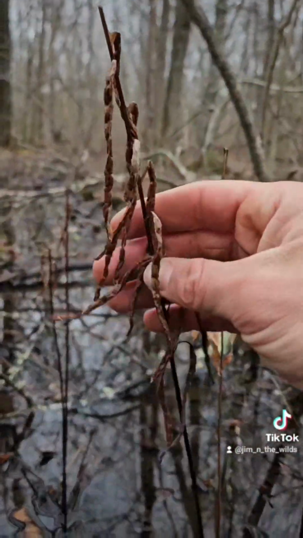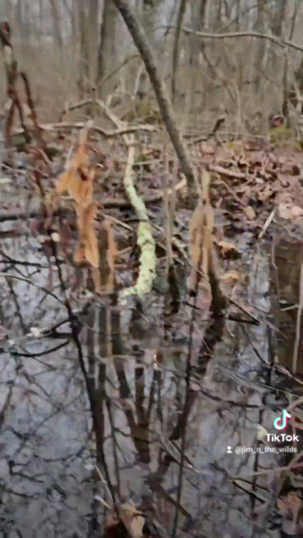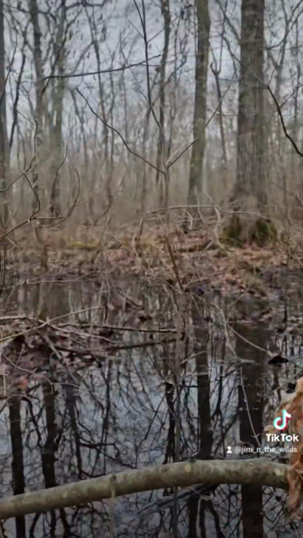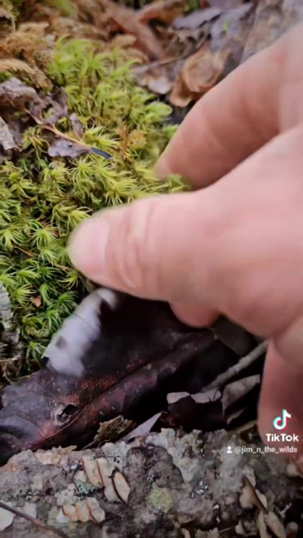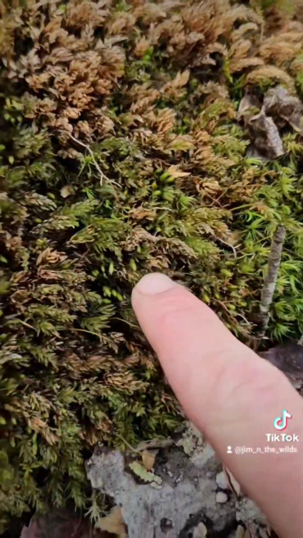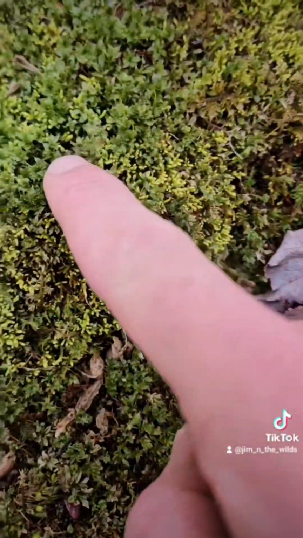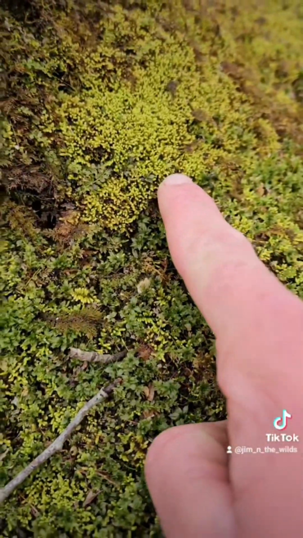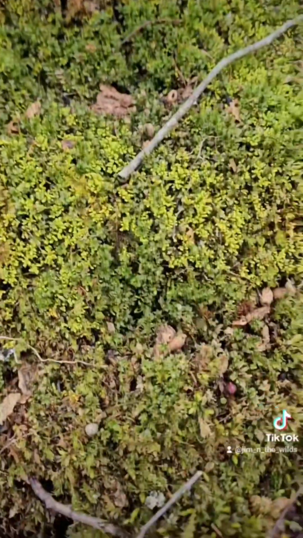Beautiful Woodwardia areolata. I love this fern. One of my favorites. Fertile stalk. There's a few of them here and there. Beautiful patch. You got Atrichum. We have Mnium. So this is one Mnium, then this is Plagiomnium, and then this is Steerecleus hirtella and Thuidium delicatum. Look how nice.